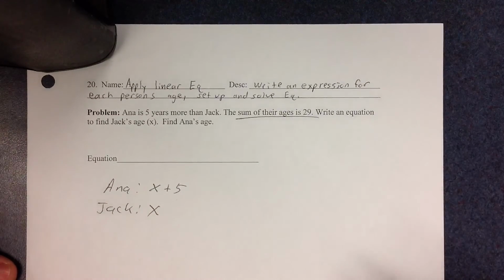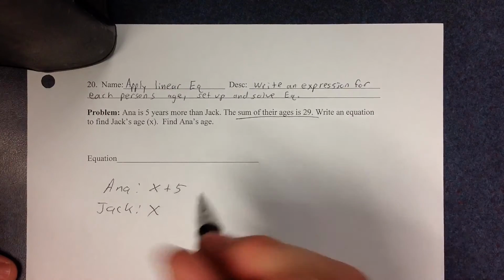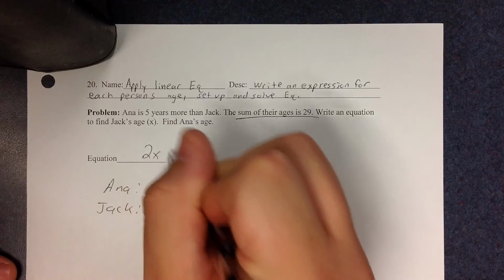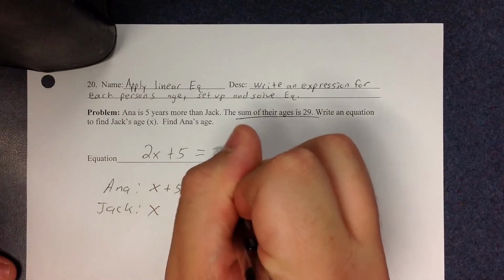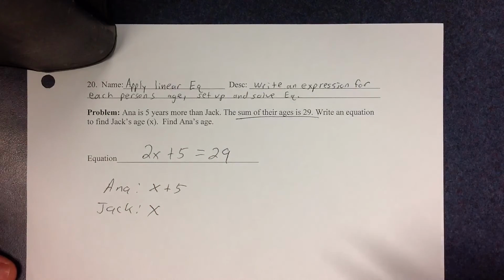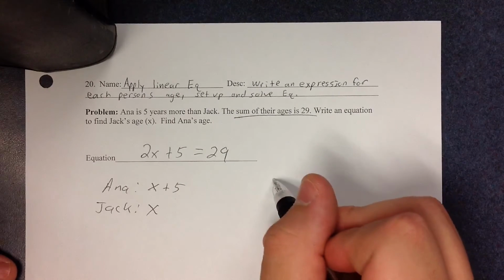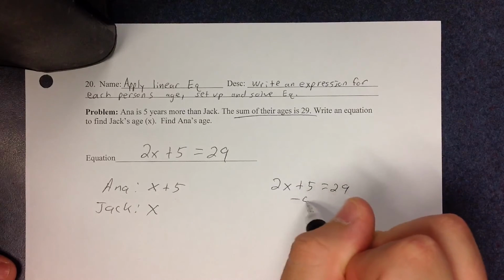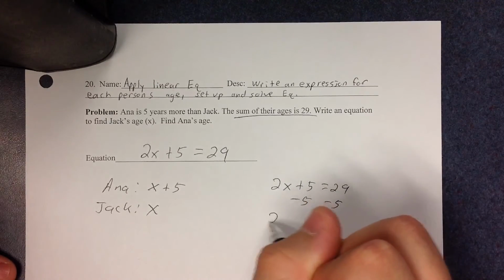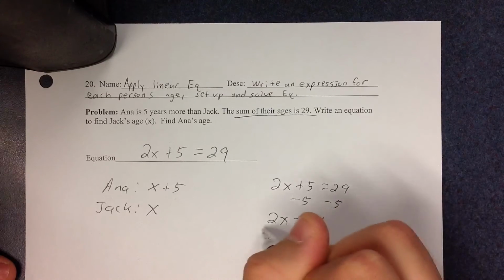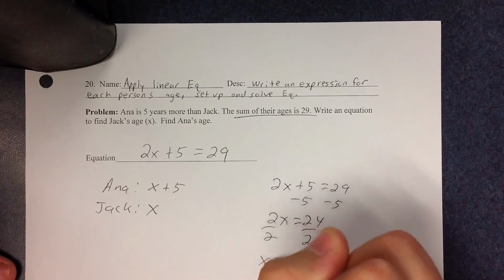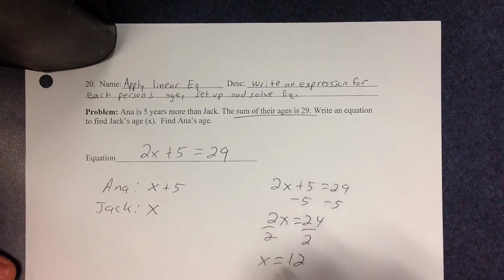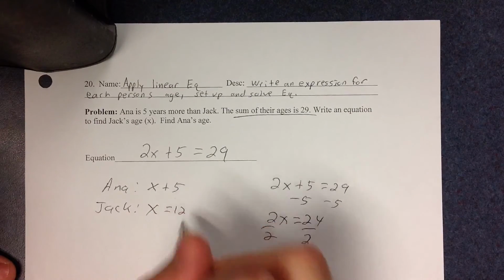The sum of their ages is 29. So it means I'm going to add them together. Well, x plus x is 2x. Then I have plus 5 equals 29. So that's my equation I'm going to use to figure out Jack's age. So if I work that out, 2x plus 5 equals 29. So I'm going to subtract 5. 2x equals 24, divided by 2. x equals 12. So that means Jack is 12.